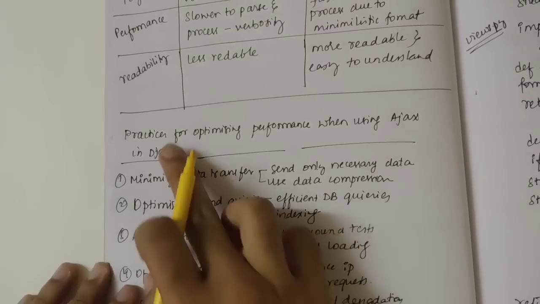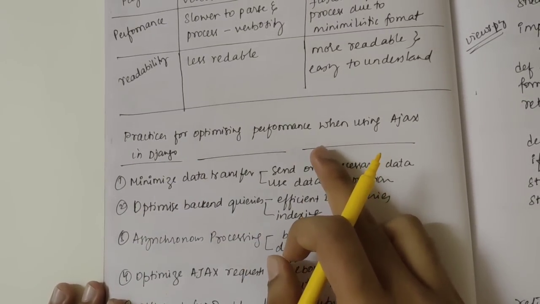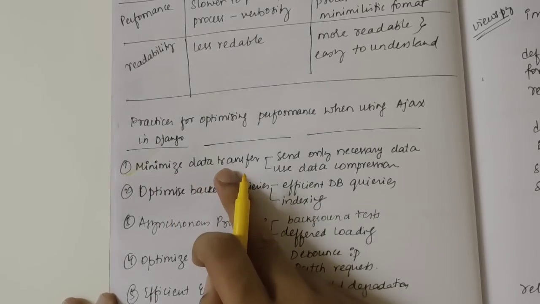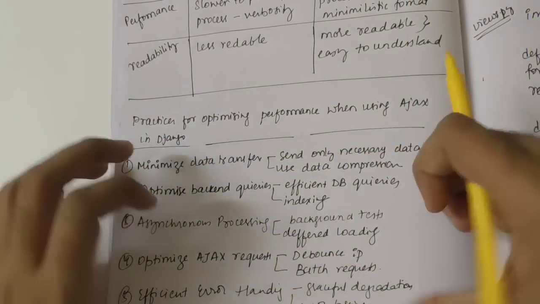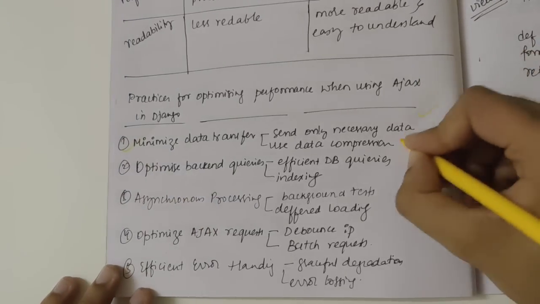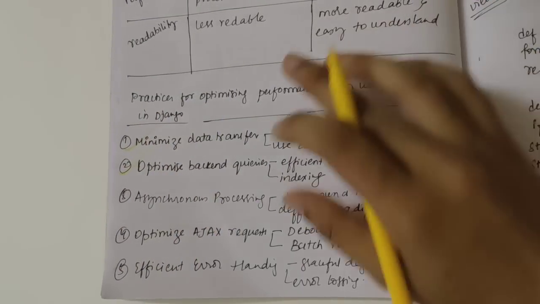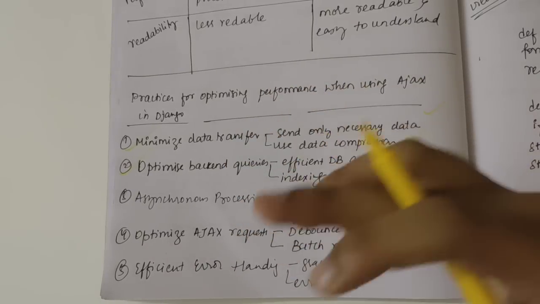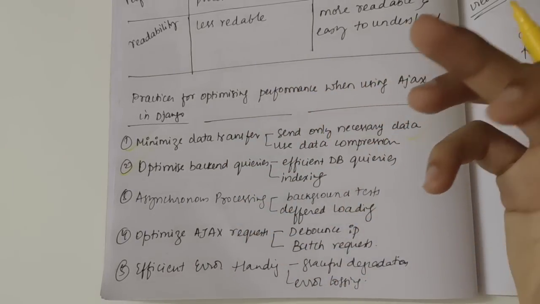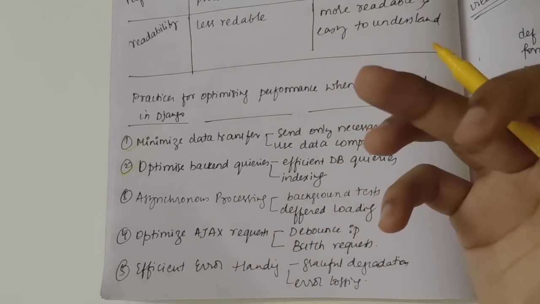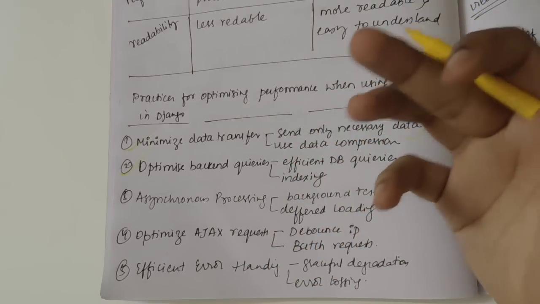Next, I have practices for optimizing the performance when using Ajax in Django. So the first practice is to minimize the data transfer. That is to send only the necessary data and use data compression methods. Next I have is to optimize the backend queries. By making sure that my backend queries are properly written and optimized, there won't be any wastage of memory, and there won't be excess time consumed for loading the responses.